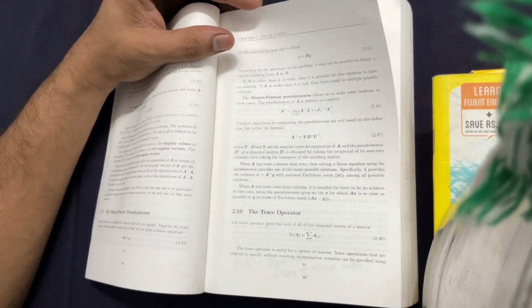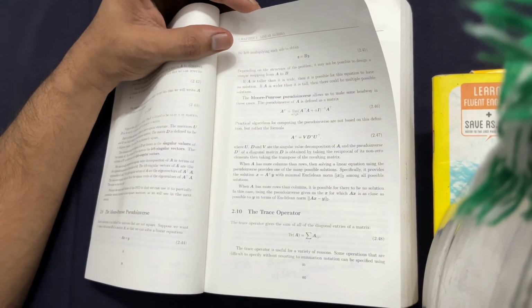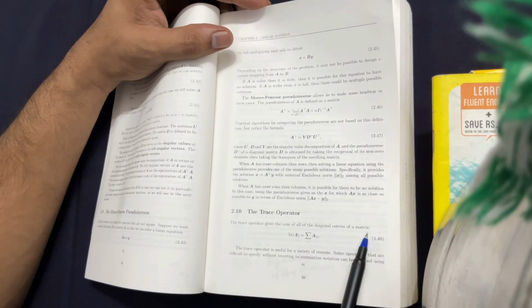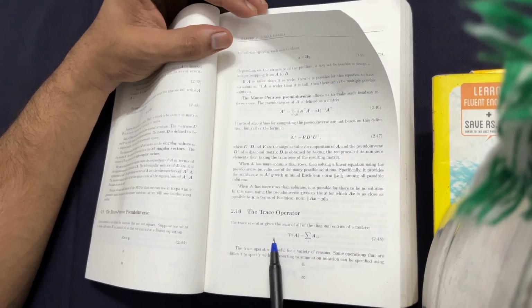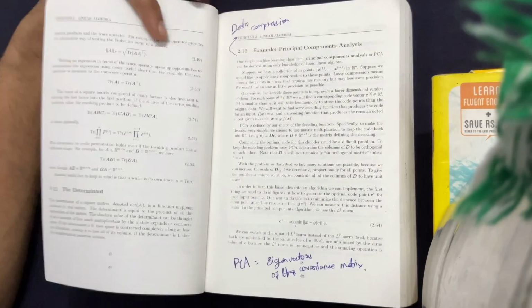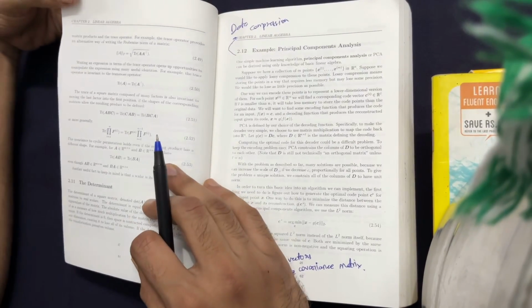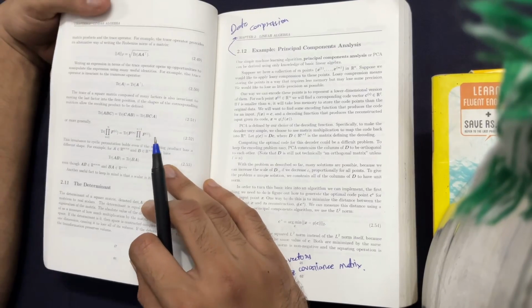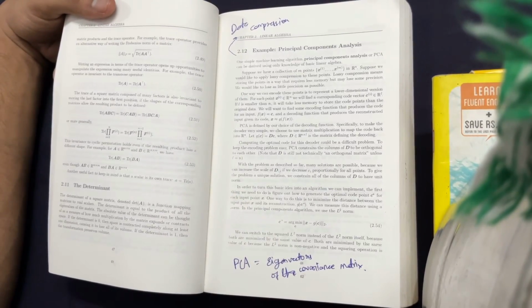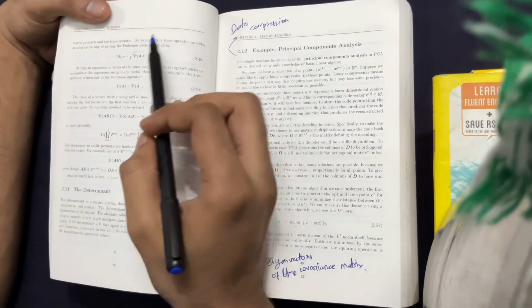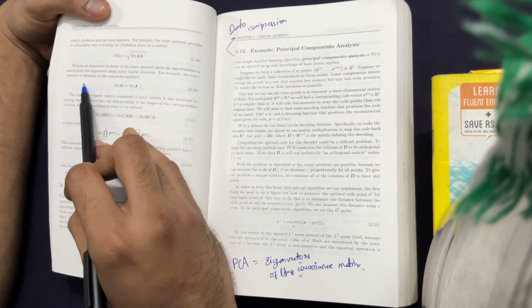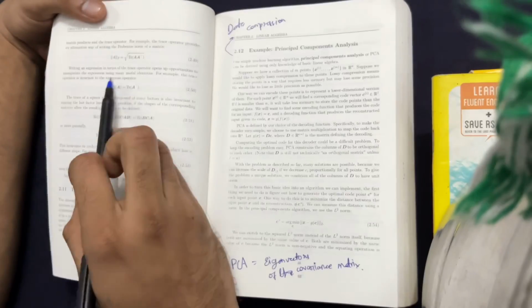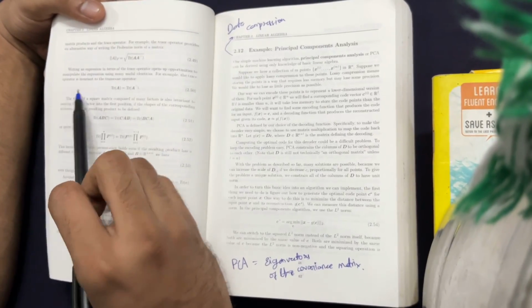The trace operator. Coming to the trace operator, it gives the sum of the diagonal entries of a matrix. So the trace operator is just the sum of all the diagonal elements. You can also get the Frobenius norm using the trace of a matrix times its transpose.